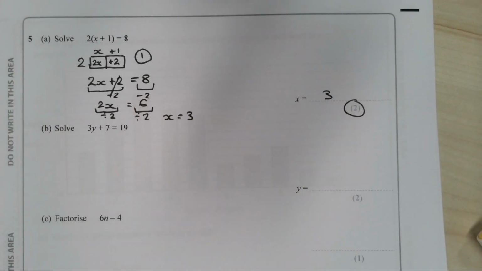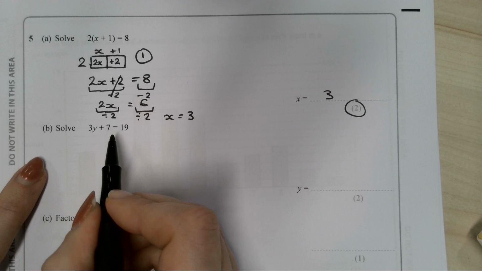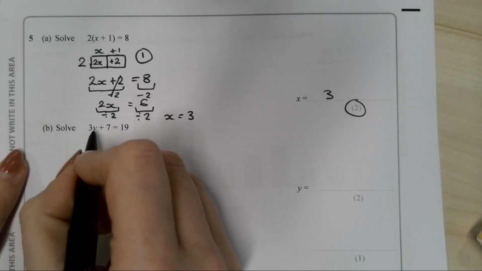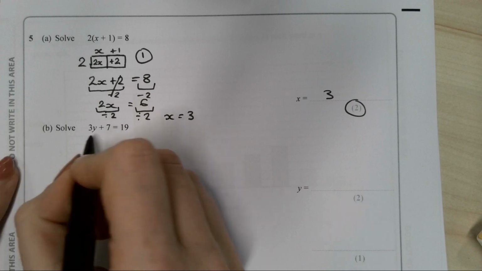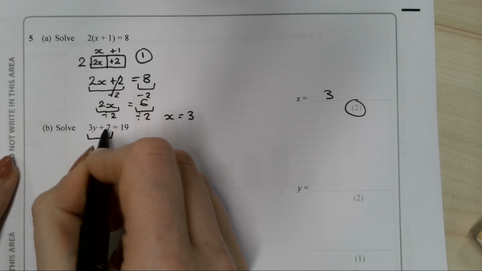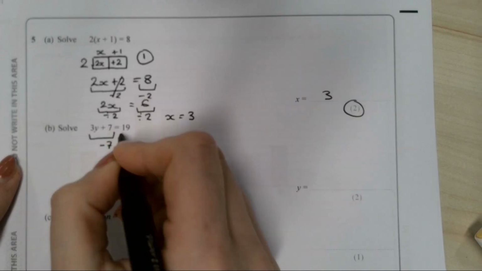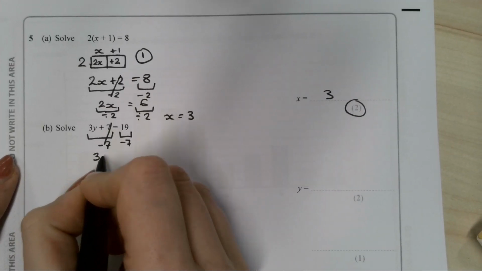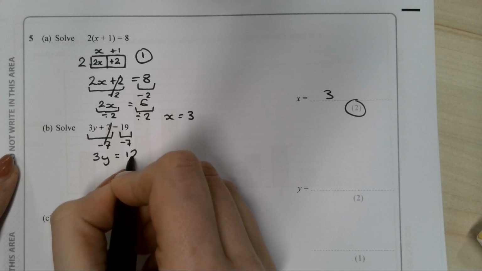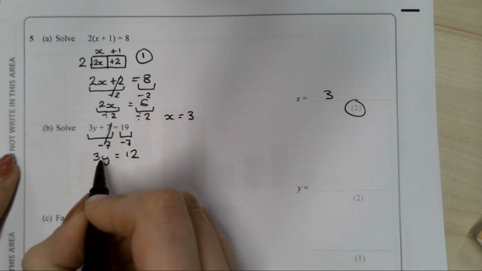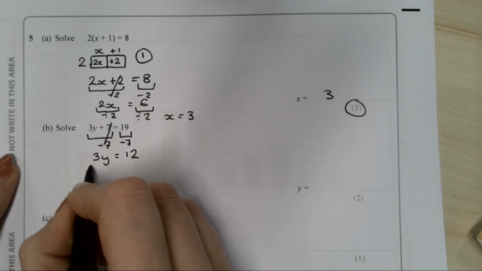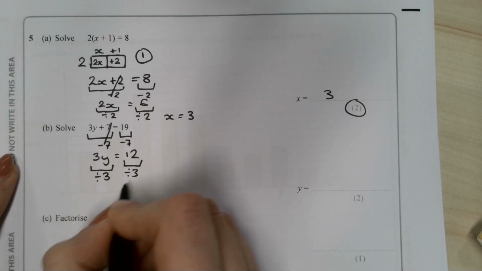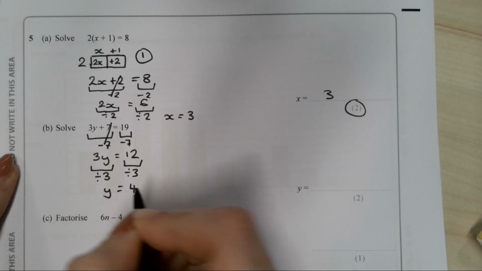Second one. Solve 3y plus 7 equals 19. I don't want 3y plus 7, I want y equals something, so I'm going to get rid of that 7 by taking away 7. Do that on this side too, so that cancels out. I get 3y equals 12. I don't want 3 lots of y, I just want y, so I'm going to divide that by 3. Do the same on this side. I get y equals 4.